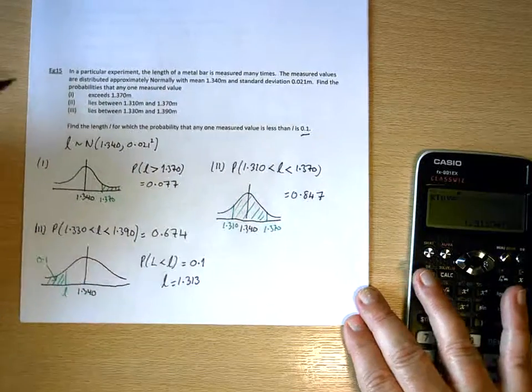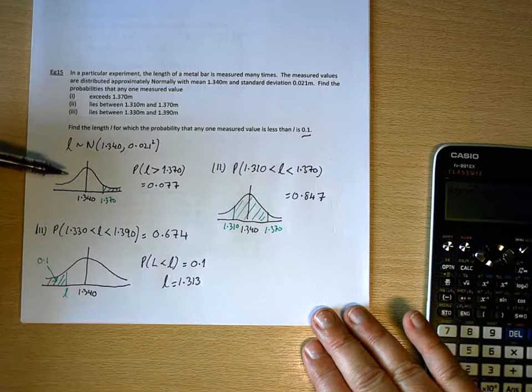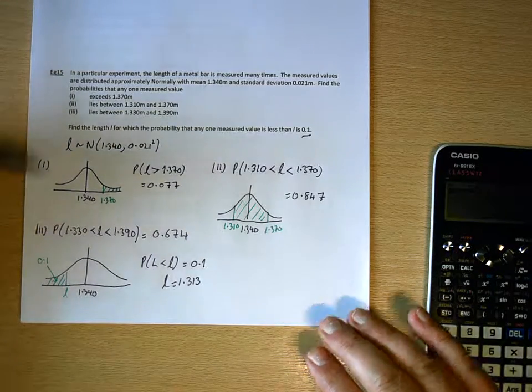So I think we're getting up to a sort of exam standard question there, which are asking you to work with finding probabilities and then finding boundary values given probabilities.